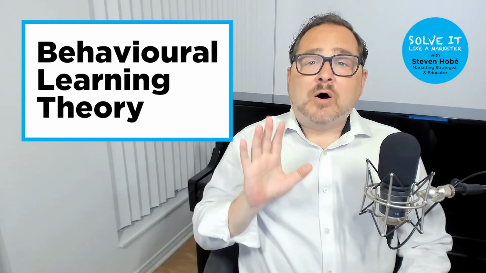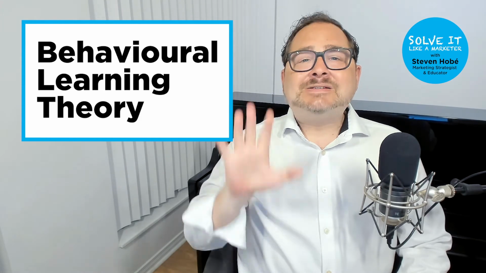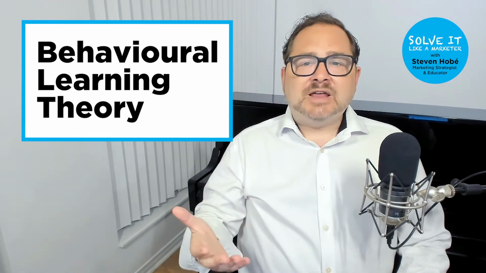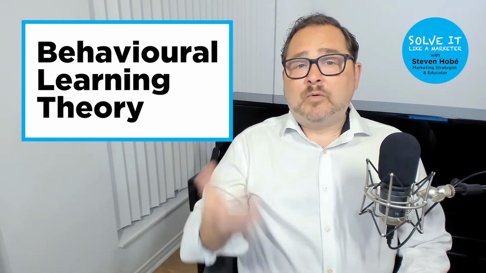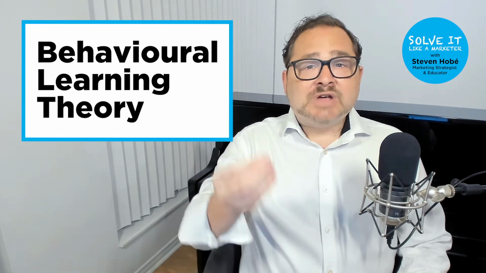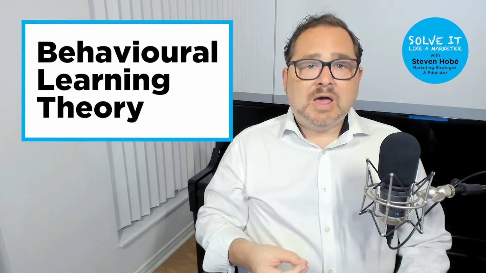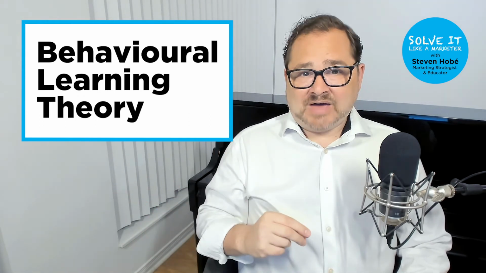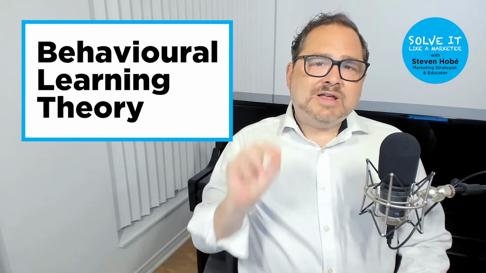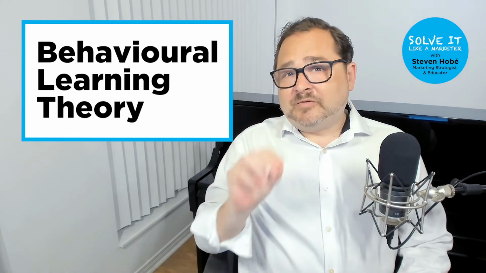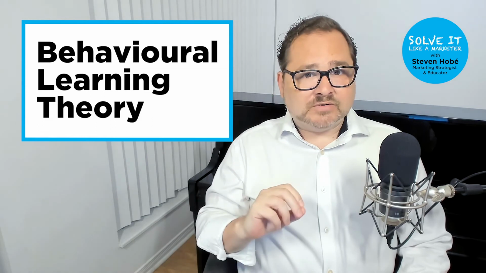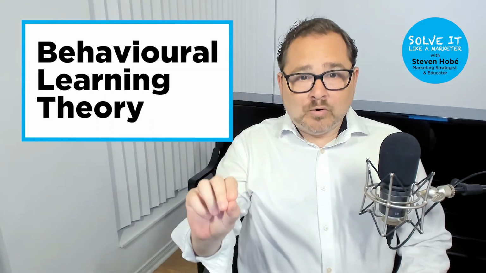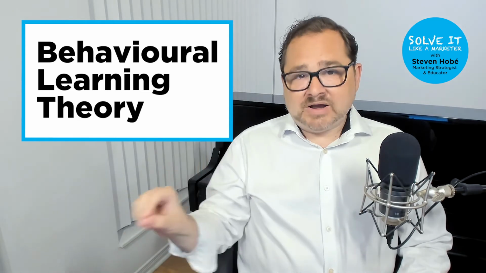The second type of behavioral learning is instrumental conditioning. This occurs as individuals learn to perform behaviors that produce positive outcomes and avoid behaviors that result in negative outcomes. Under instrumental conditioning, people perform more complex behaviors and associate these behaviors with either rewards or punishments.